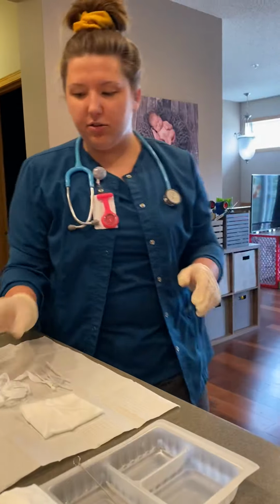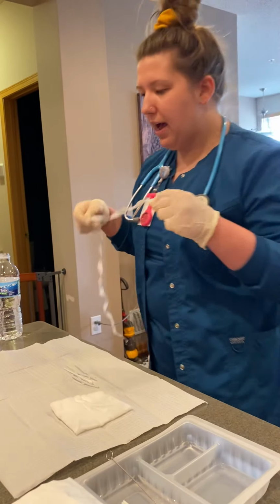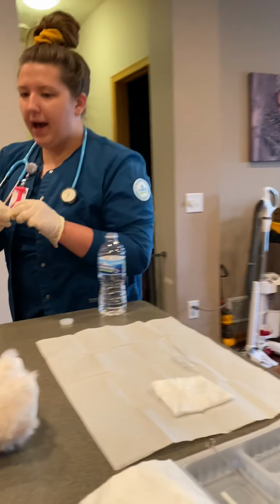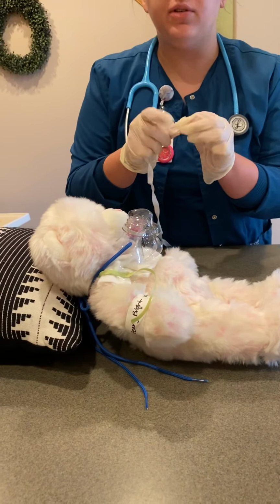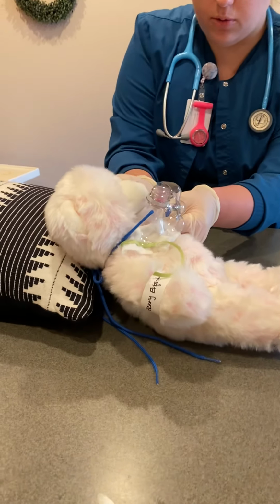So now I need to replace the ties around the trach, and I would do this by replacing them without taking the old strings off. So I'm going to do that now.